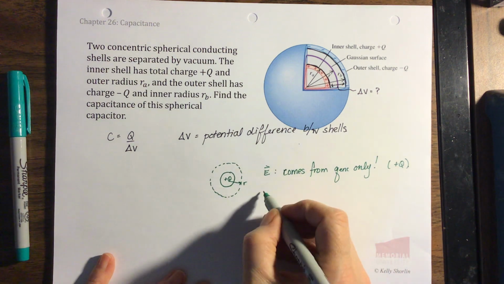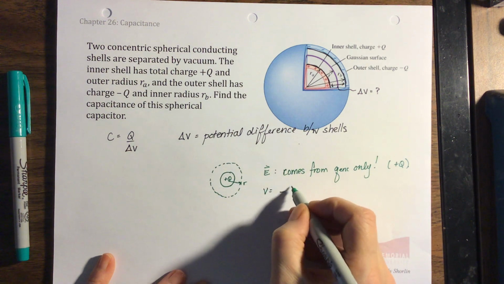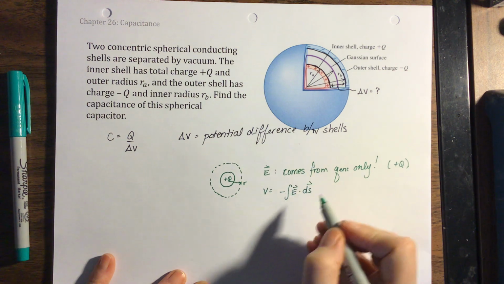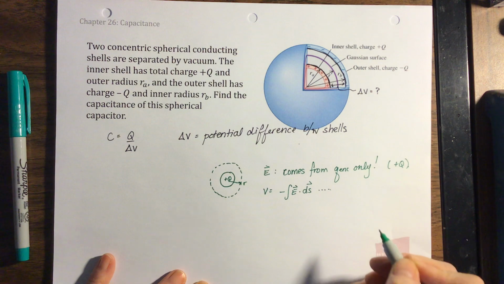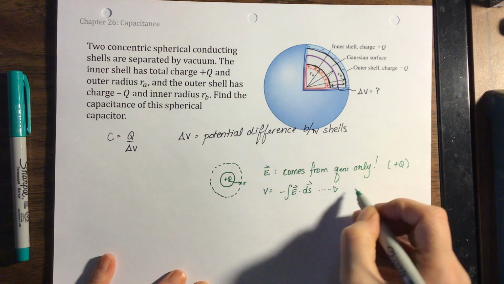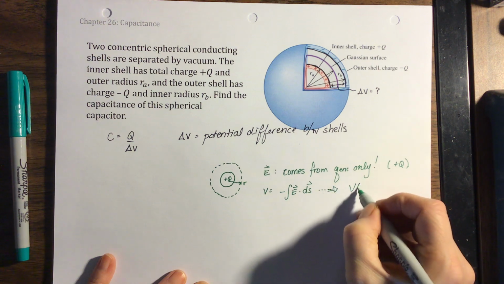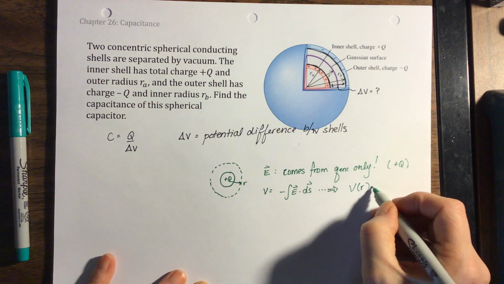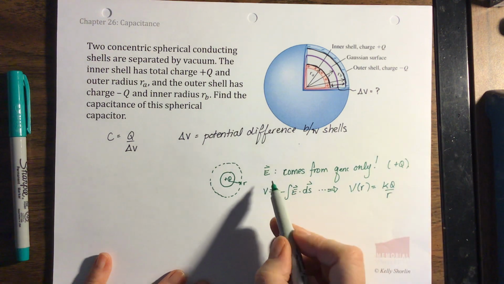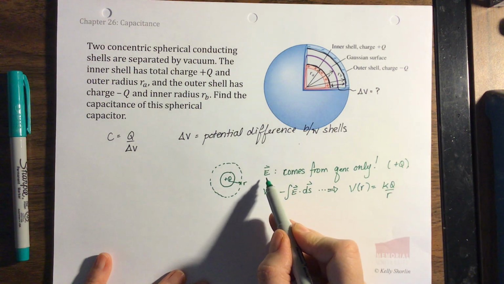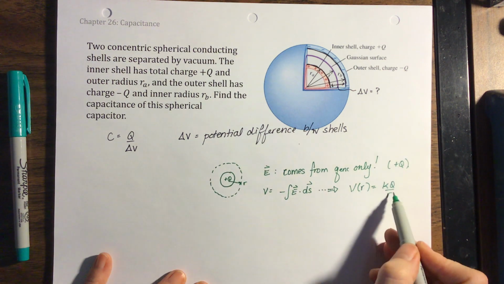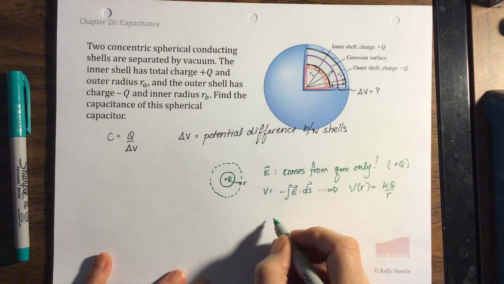So if we were calculating our potential, we would do minus the integral of E dot ds. I'm not going to go through that part here. We would do that work and it would bring us to the result that our potential at some distance r was equal to k times q over r. So that's the result we get when we know that our electric field is due to what's inside. The potential outside the shell only depends on the charge inside.